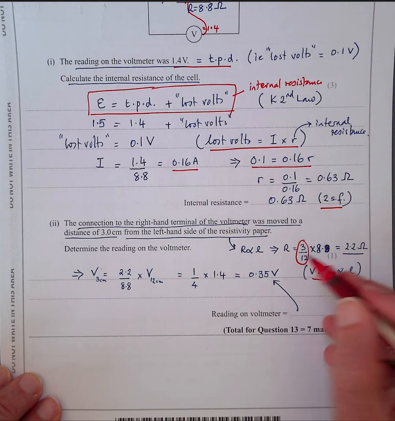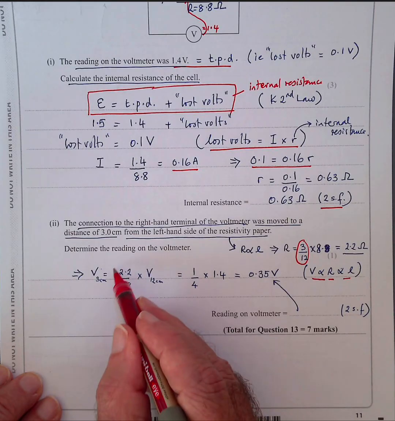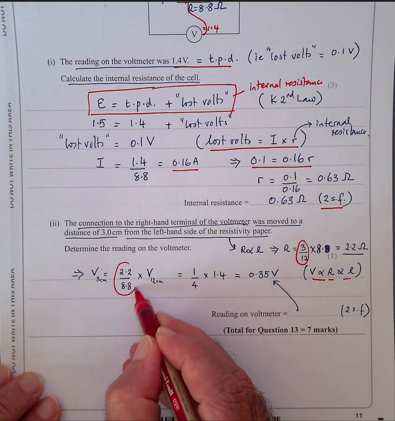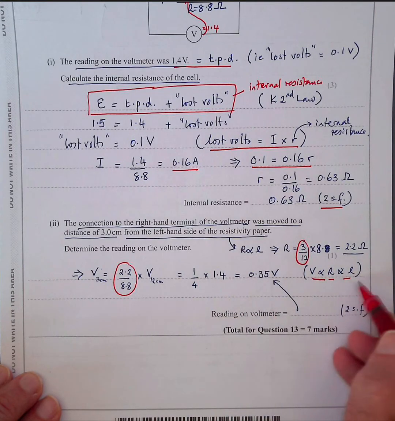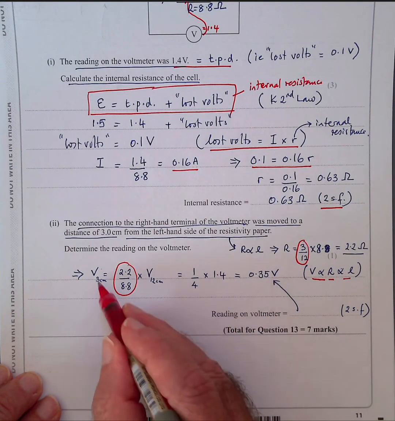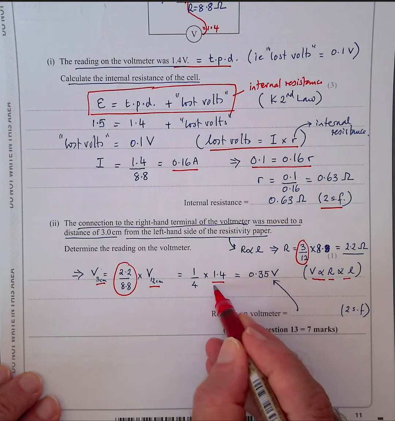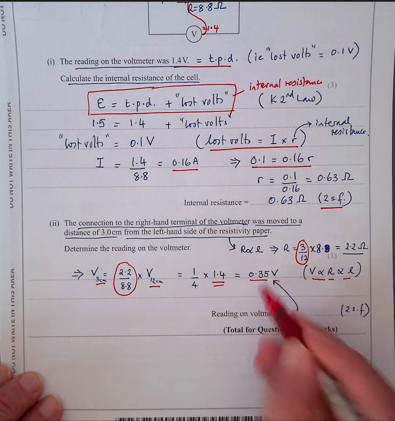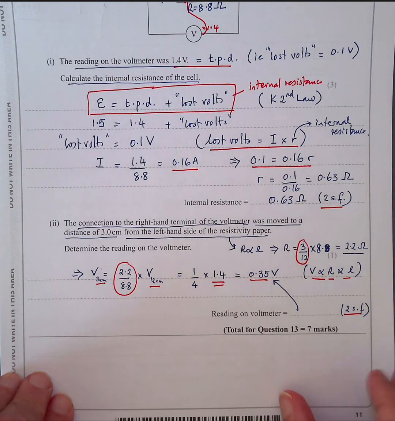So if you've gone down to a quarter, the resistance will be a quarter, 2.2 instead of 8.8. The length will be 3 centimeters and 12. So they're all in the same proportionality. So the final voltage for 3 centimeters compared to 12 will be a quarter of the value you had before, so it will go down to 0.35. So for working out, it's a quarter ratio, and one for getting the answer correct, again to two significant figures. Okay?